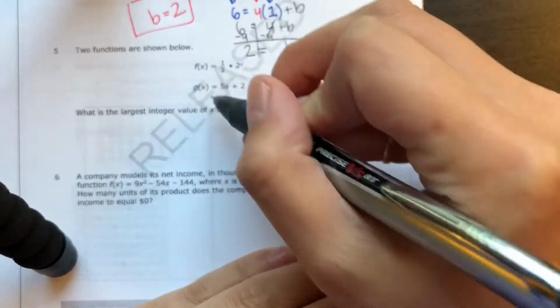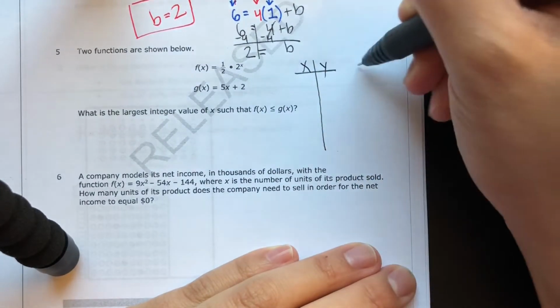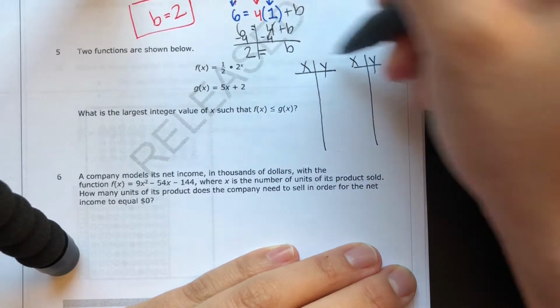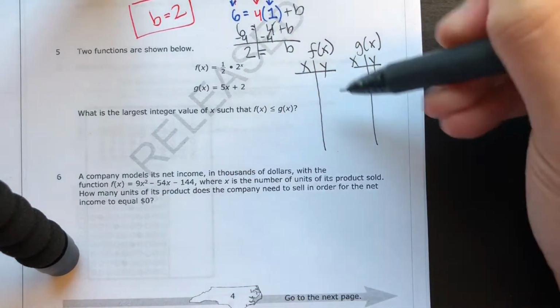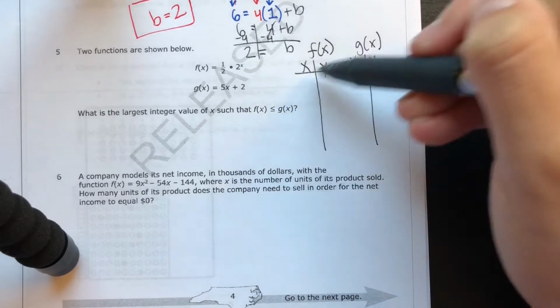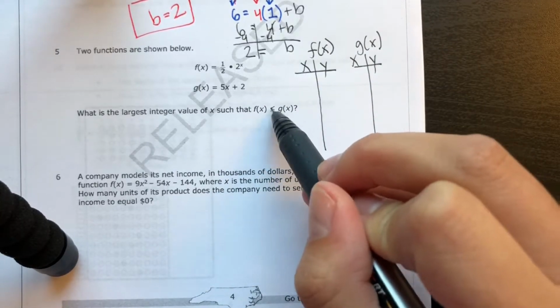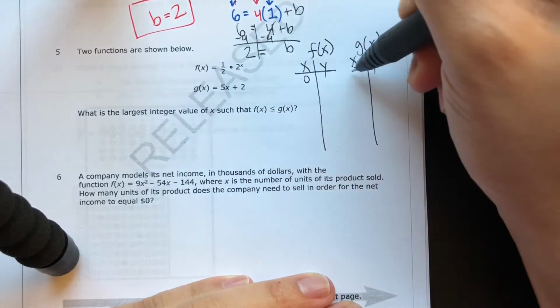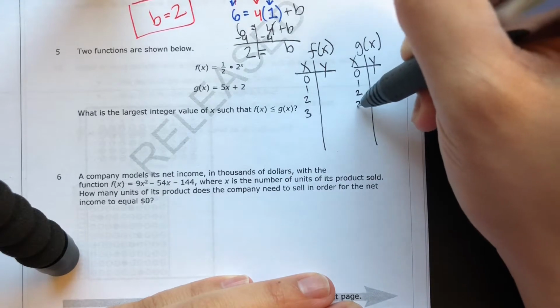I have an f of x and a g of x. So I'm going to make an xy table for both functions. I'm going to label this f of x, and this one is g of x. Now all I want to do is fill in some values for x and see when f is less than g, or what's the largest value for it to be less than. So we're always going to start at 0, and let's just do a couple of x values.